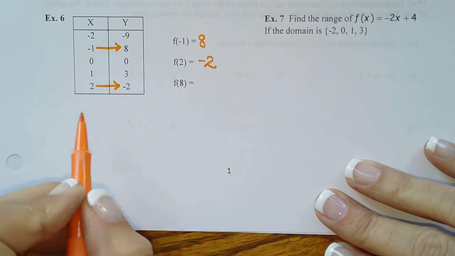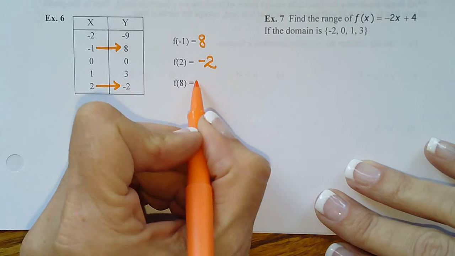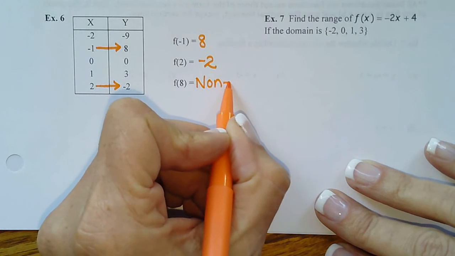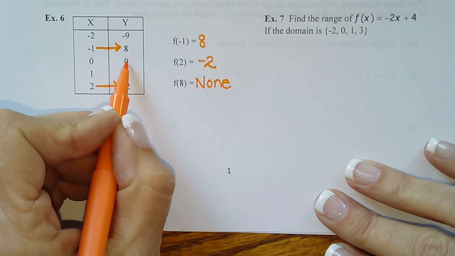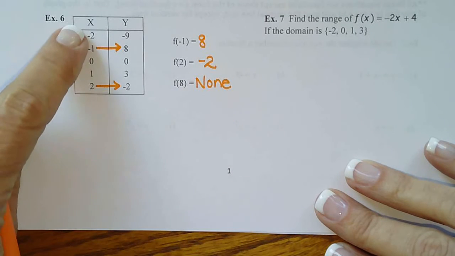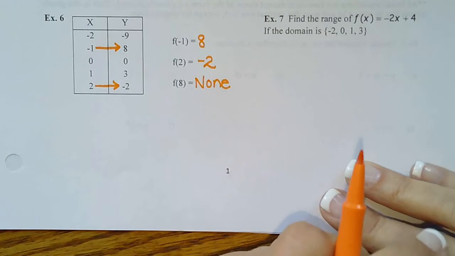When x is 8, notice there's no 8. That means there is no value, so we just write none. Don't write 0, because 0 is the function value for 0. So you cannot write 0, you just write none. There's not an 8 listed. That means there's no y value for that 8.